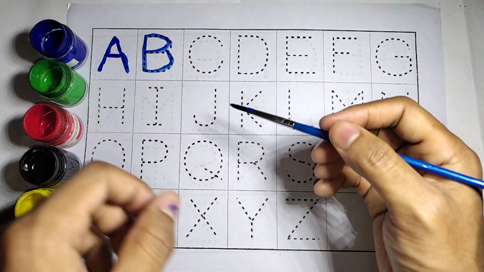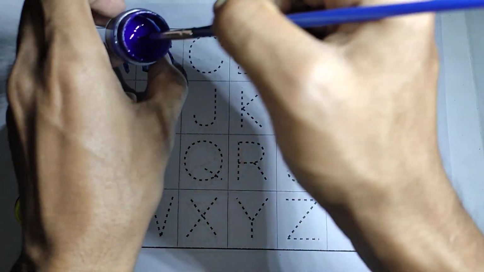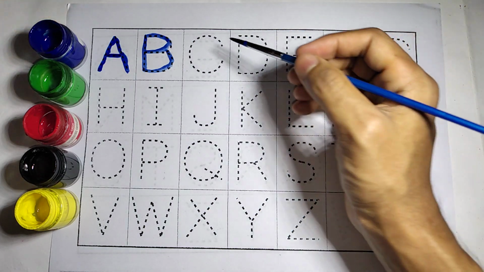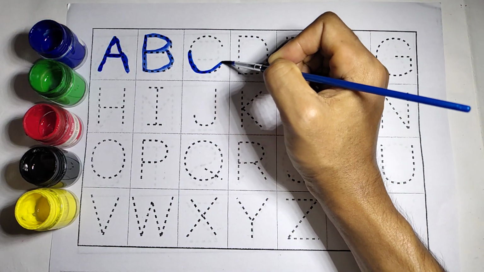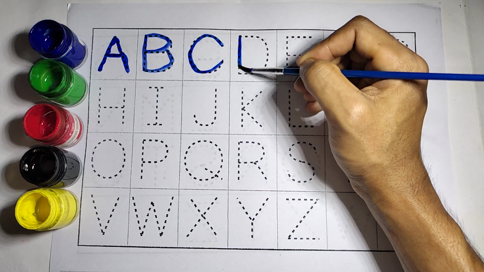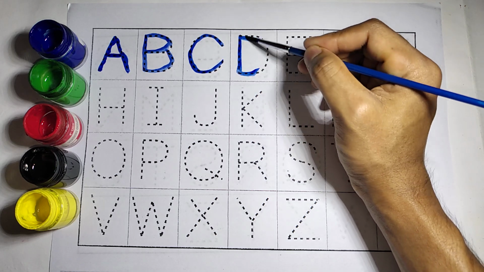B for ball, B for bat. We again use blue color and now we draw C. C for cow, C for cat. Kids, the next one is G.